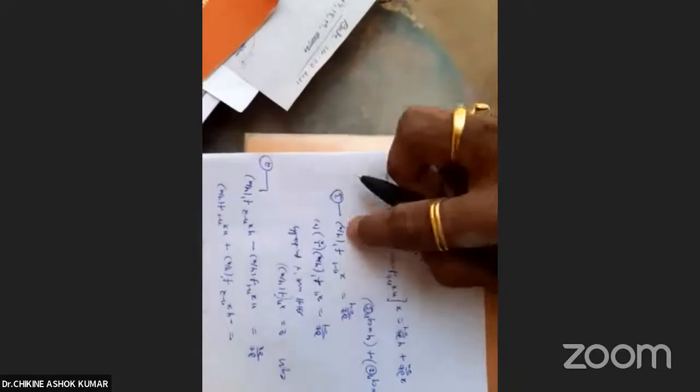So what about the right side value? For this entire function, I want to multiply with x. So x into n x to the power of n minus 1 f of y by x minus y into x to the power of n minus 2 f dash of y by x. Plus y into x to the power of n minus 1 f dash of y by x.